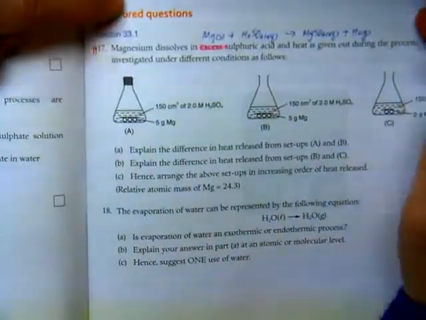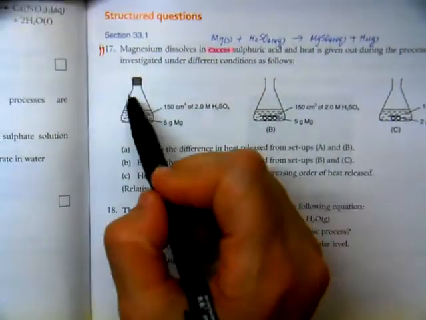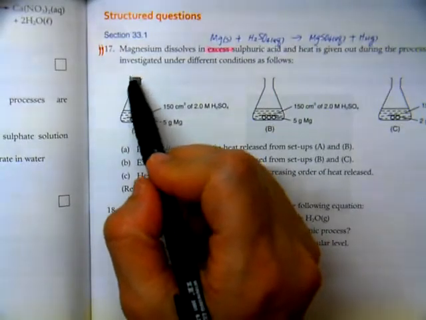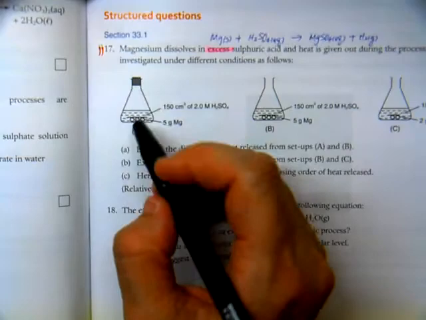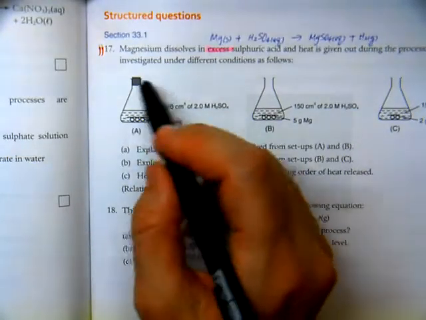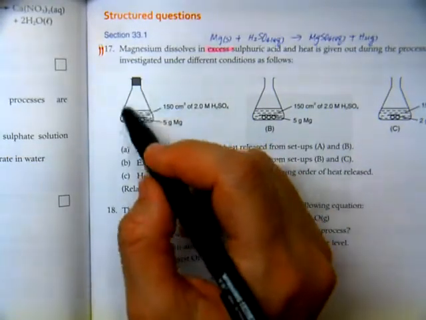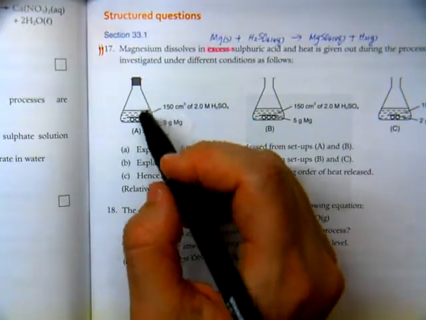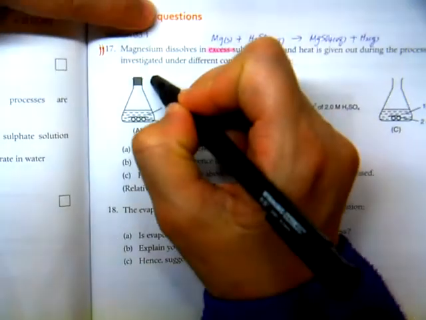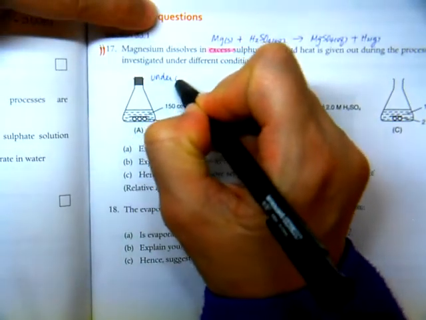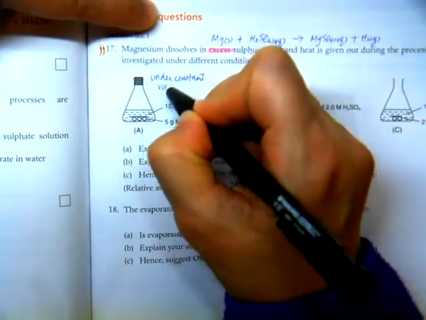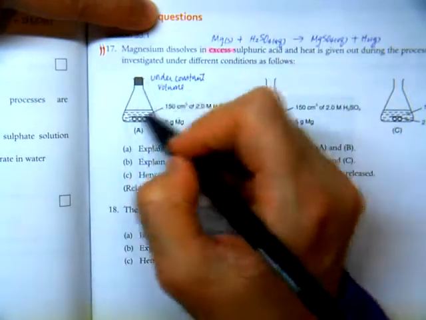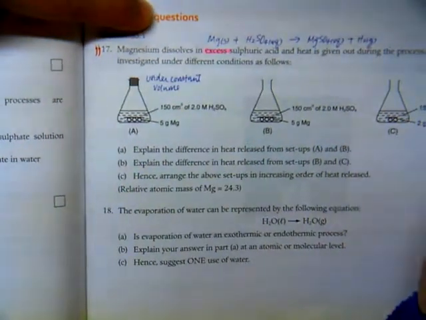Let's look at the first diagram, diagram A. There is a stopper at the mouth of the flask. That means, can you tell me under what condition is this reaction carrying out? Under constant volume, because the volume doesn't change.